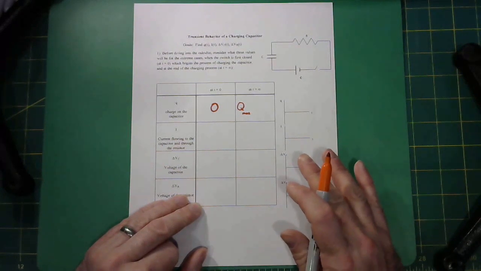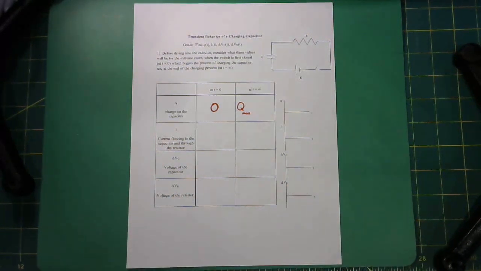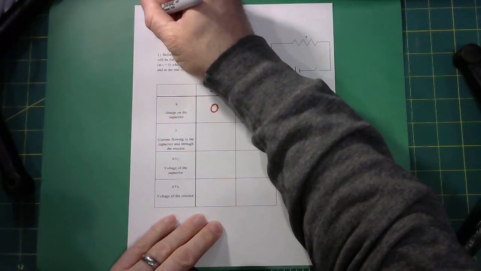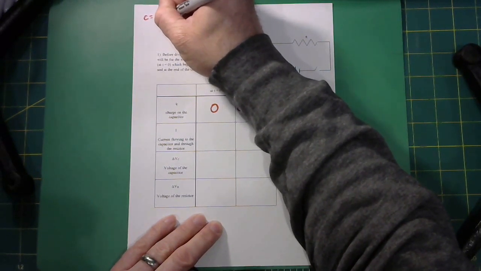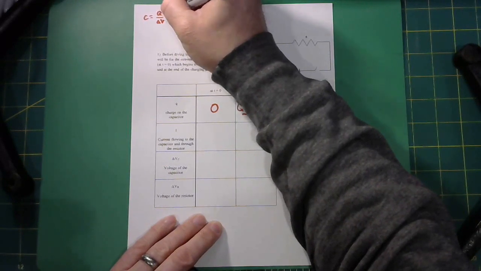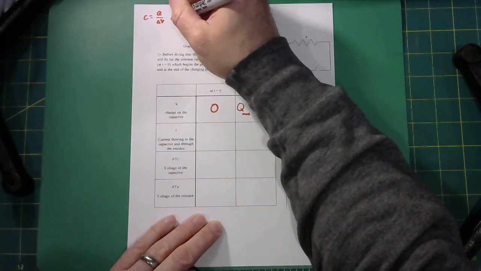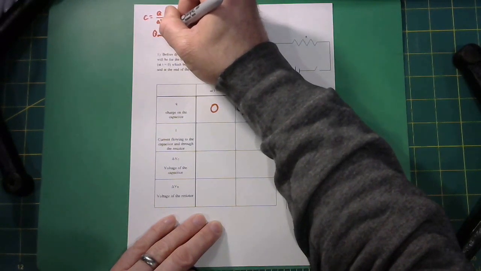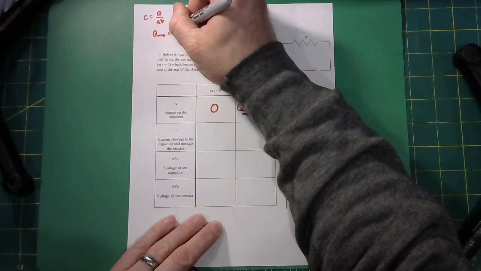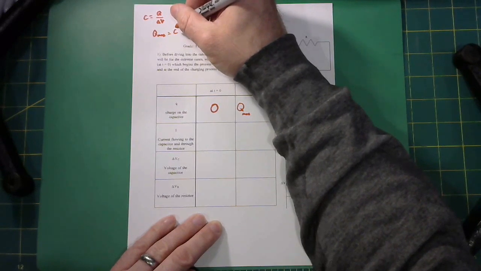Yes, since we know from the formula for a capacitor that capacitance is the charge per delta V over the capacitor. We could rearrange this and get that Q max will be equal to the capacitance times the maximum voltage the capacitor gets.